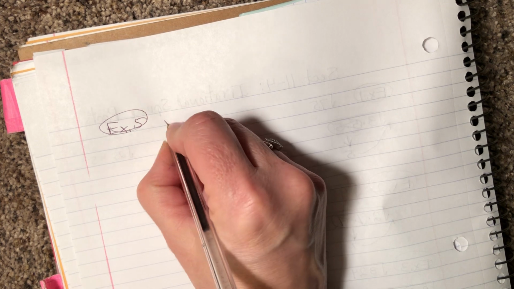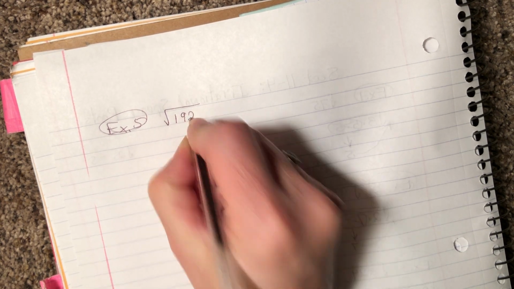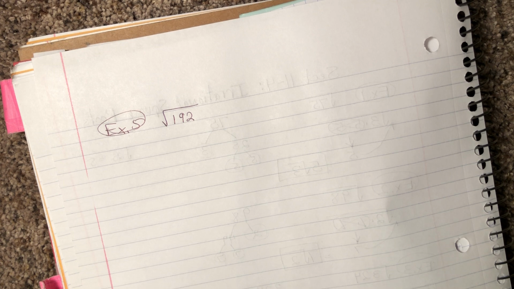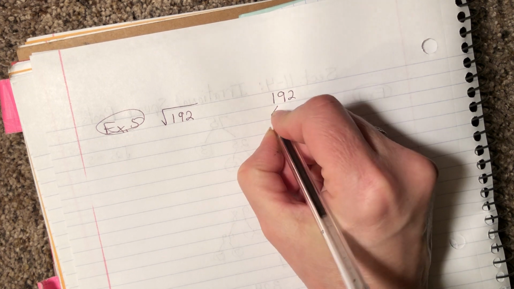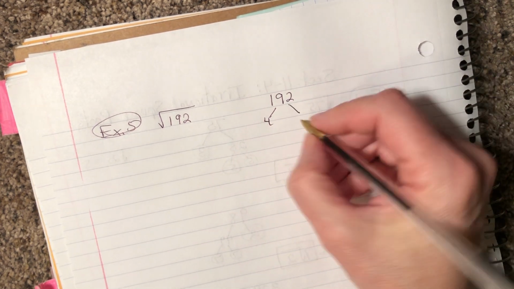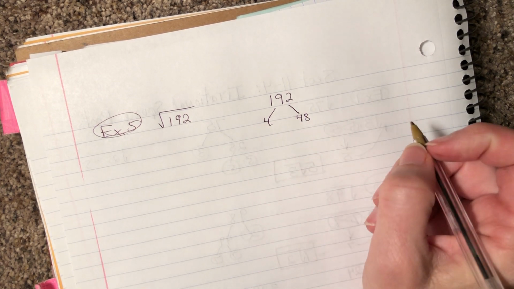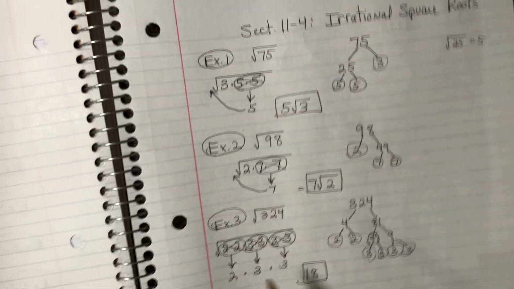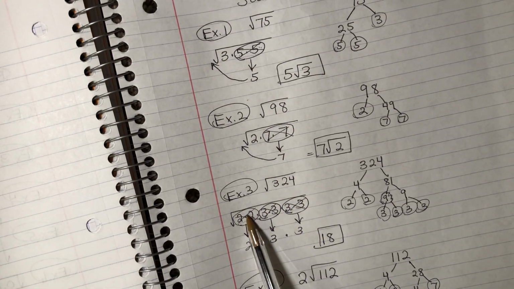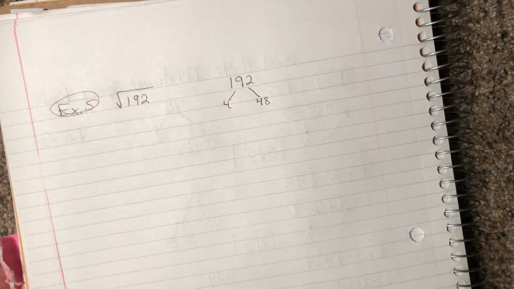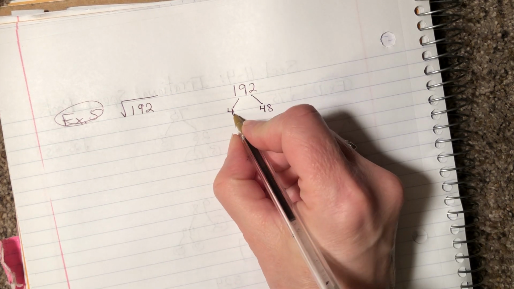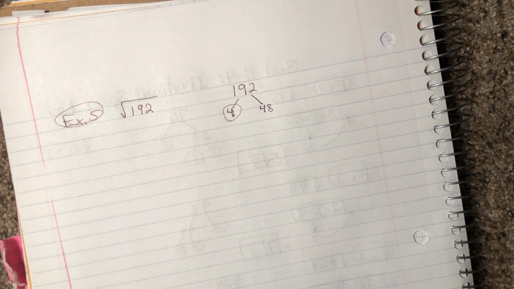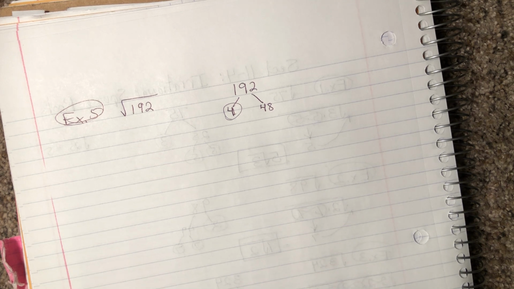5, 192. All right, I think I can divide that by 4. So 192, 4 is going to give me 48. That's fine if you use a calculator to do this. If you noticed here, when I was showing you for the first time, I wanted to write all these individual pieces out. But if you find that you come to a perfect square, you can stop and circle it. And that will actually save you time.